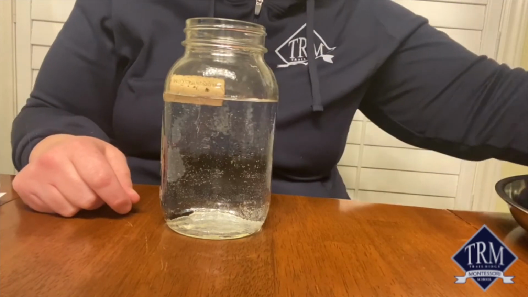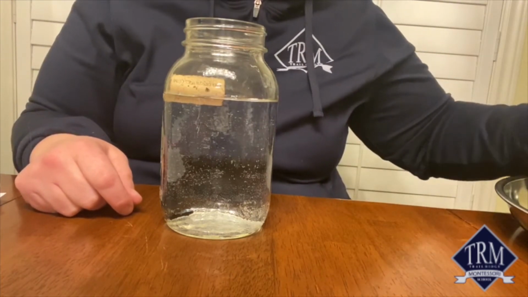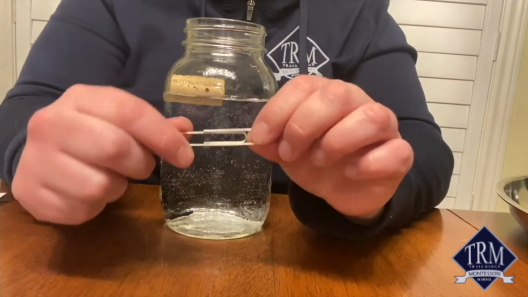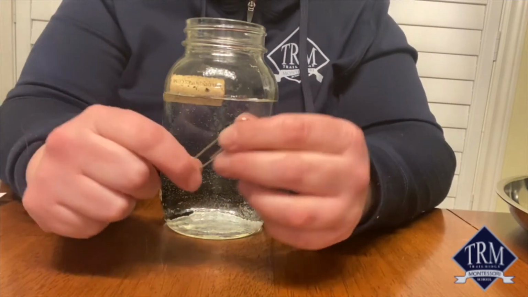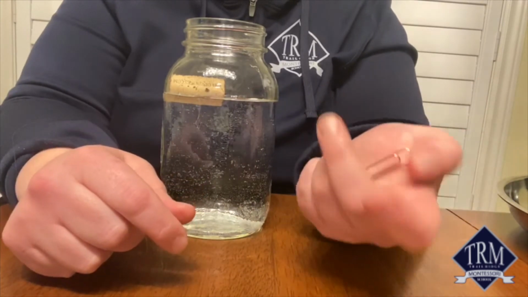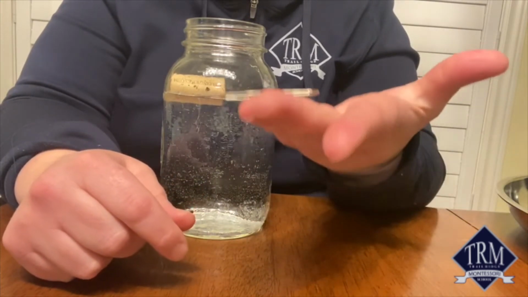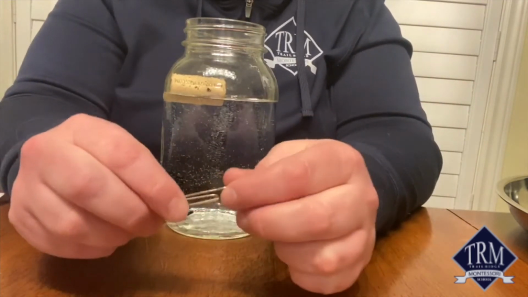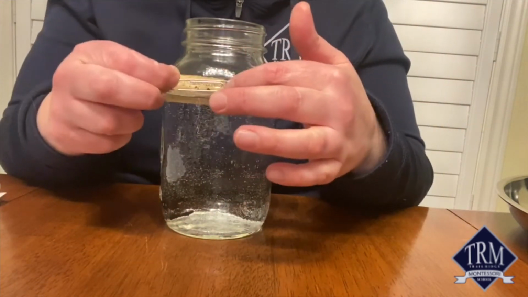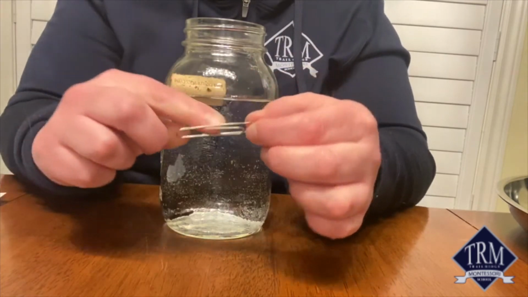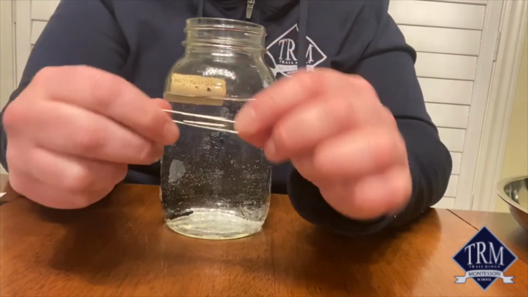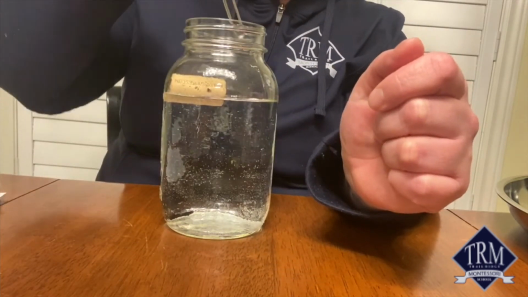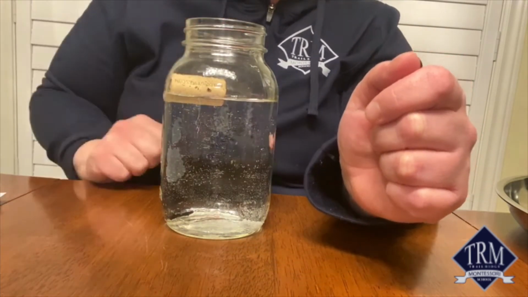All right, we are going to do this paper clip. So it weighs similar to the cork, and it takes up similar space, but there's also not as much surface area like the cork. So let's see what's going to happen with the paper clip. Sink or float? Sink.